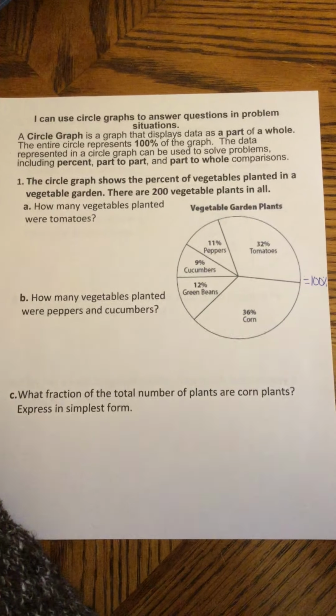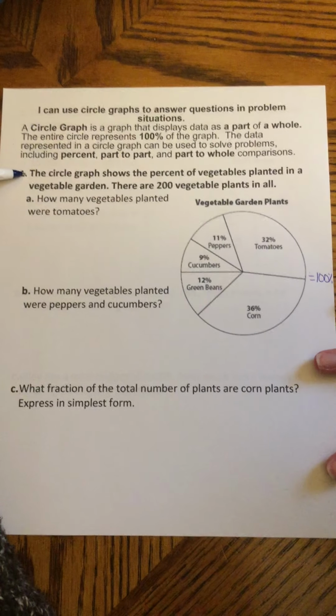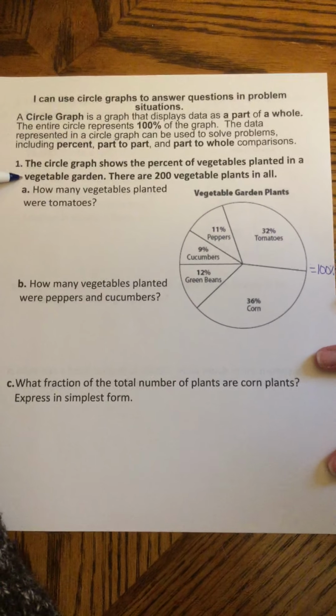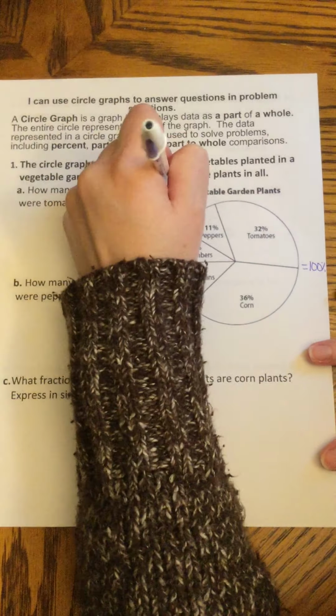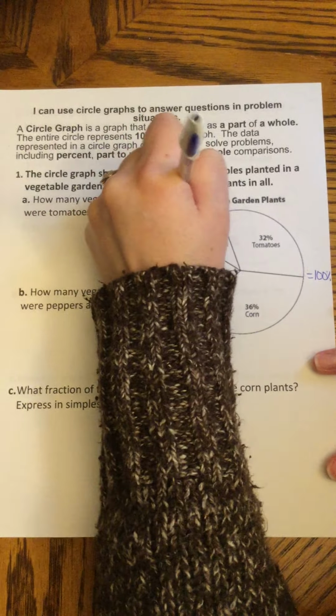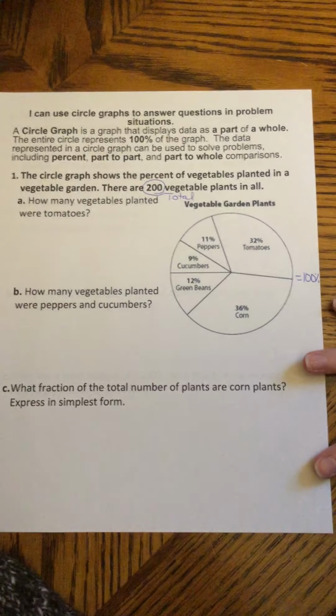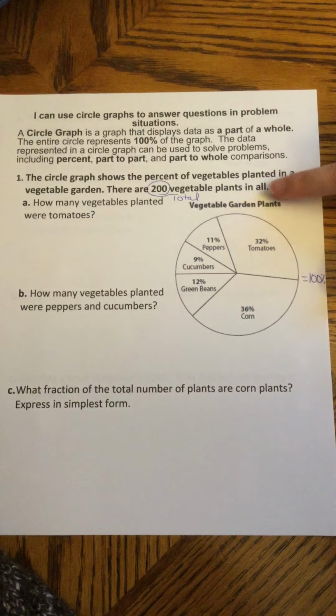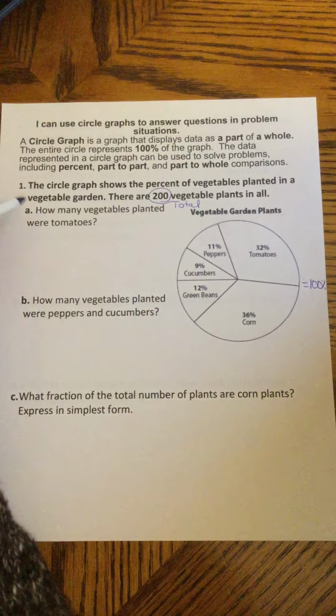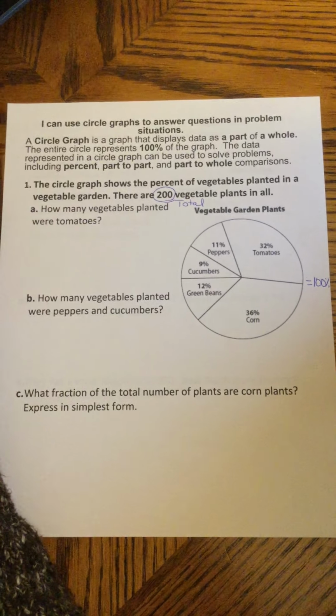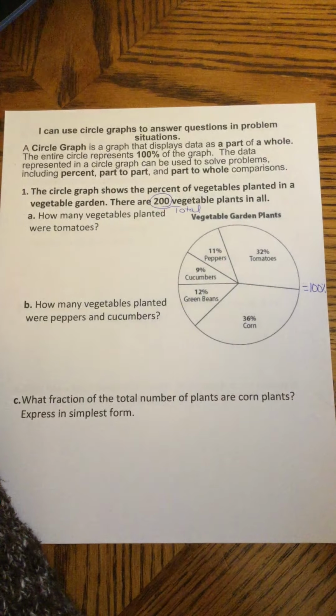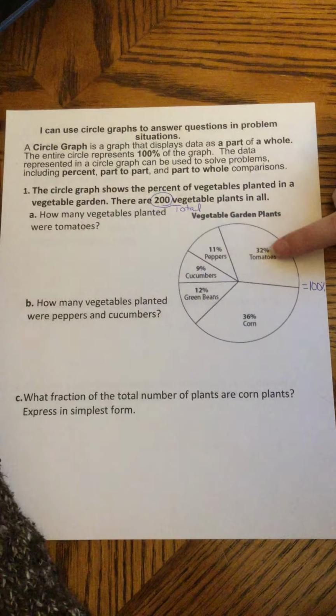All right, so let's take a look at the first example. The circle graph shows the percent of vegetables planted in a vegetable garden. There are 200 vegetable plants in all, so this is a total, because it says in all. All right, A, how many vegetables planted were tomatoes? Okay, so let's take a look at what we got here.